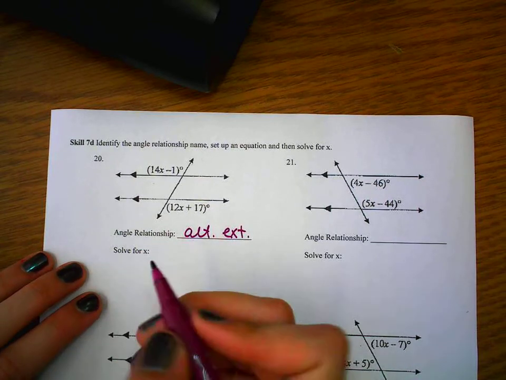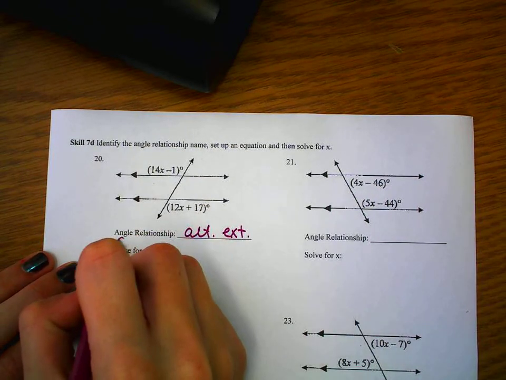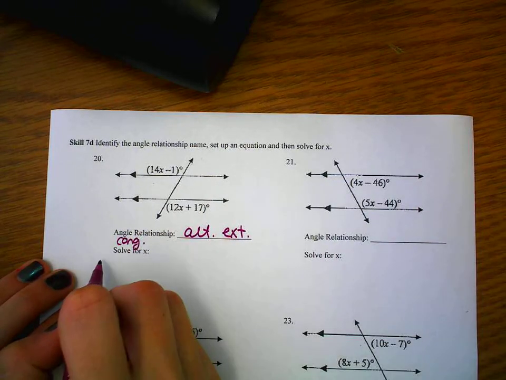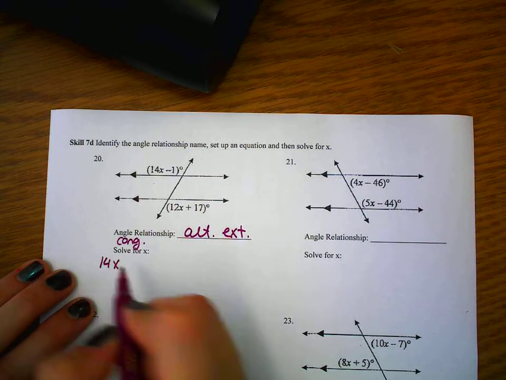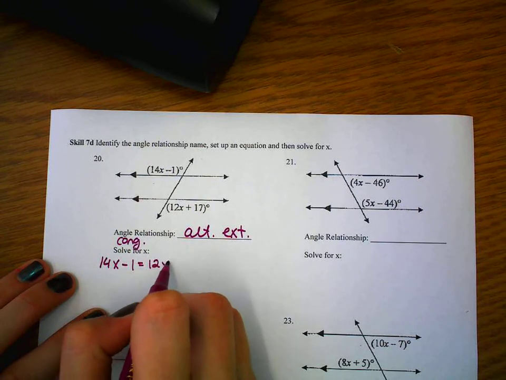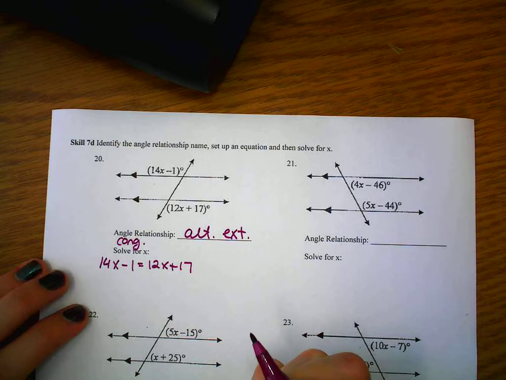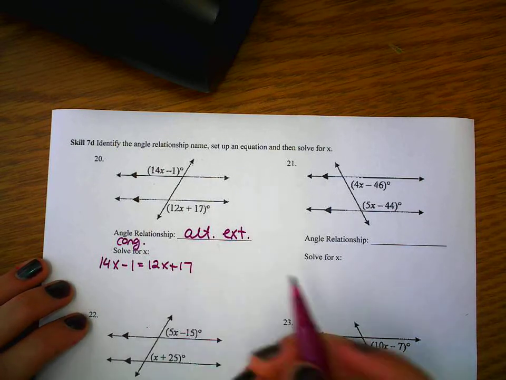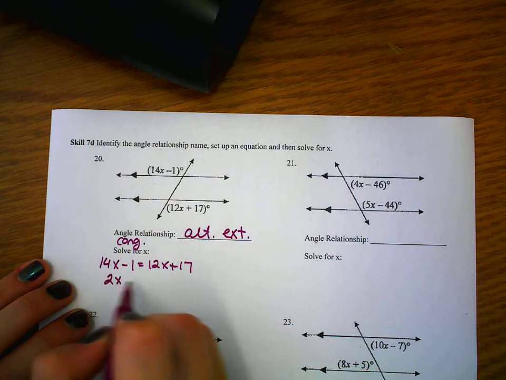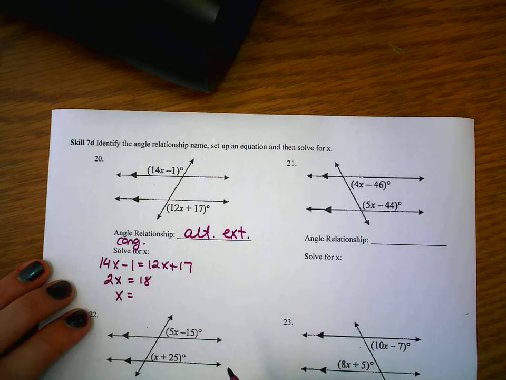So the equation that I want to set up, since I'm going to have congruence, C-O-N-G, for congruence, I need to set these two expressions equal to each other. So 14x minus 1 equals 12x plus 17. And then from here, we just want to solve for x. So 14x minus 12x gets me 2x. 17 plus 1 is 18. Divide both sides by 2. I'm left with x equals 9.